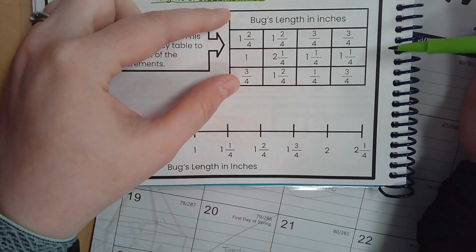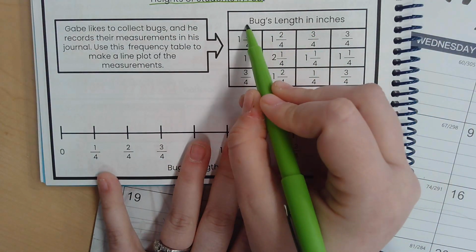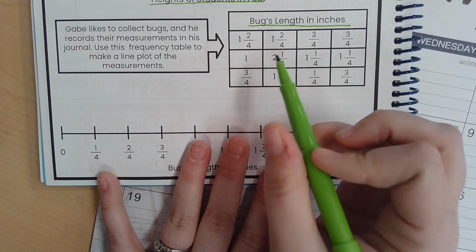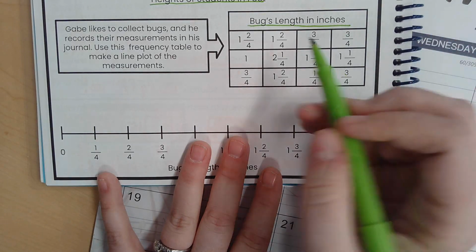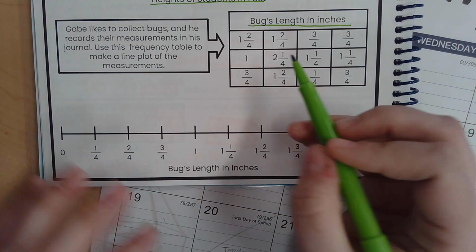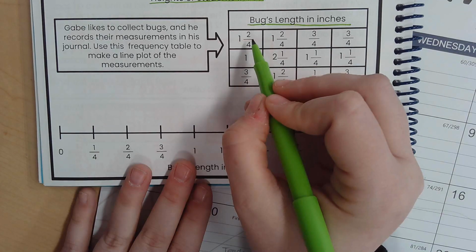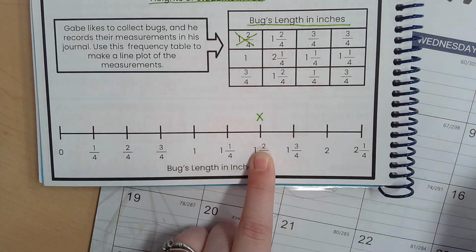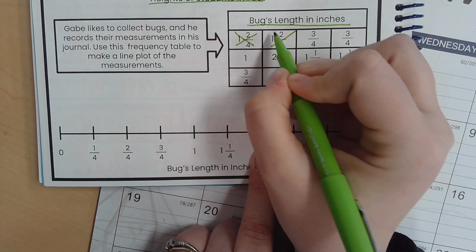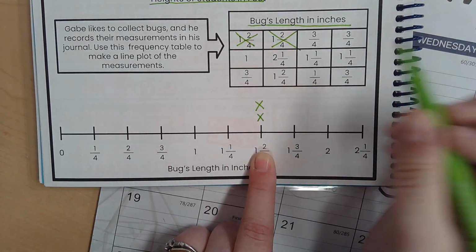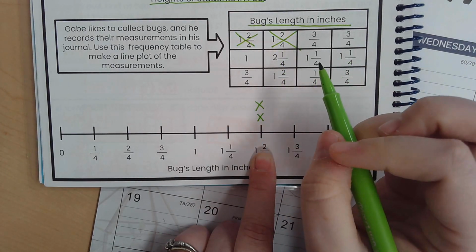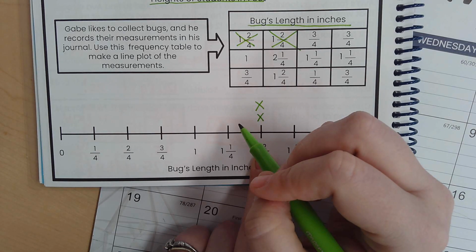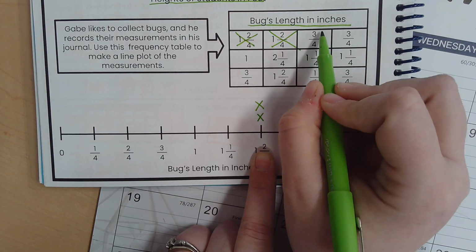So this is a frequency table, and all that means is it's got the title, right here. And then each time he saw a bug, he wrote the measurement. Frequency means how often he saw it. So each of these is 1 time. So what we're going to do, this first one, 1 2/4, I'm going to put an X on that one, and I'm going to go to 1 2/4 and put an X. 1 2/4. Cross it out and place it. The reason I'm crossing them out here is because I want to make sure that I don't put them more times, because that would be an inaccurate representation of my data. Okay, 3/4.